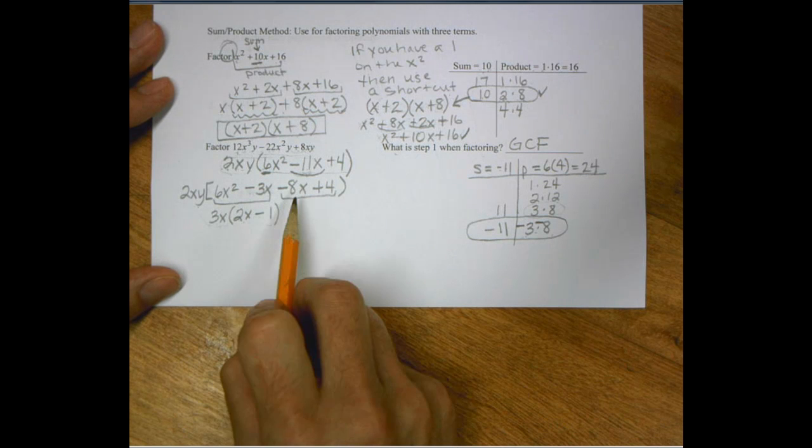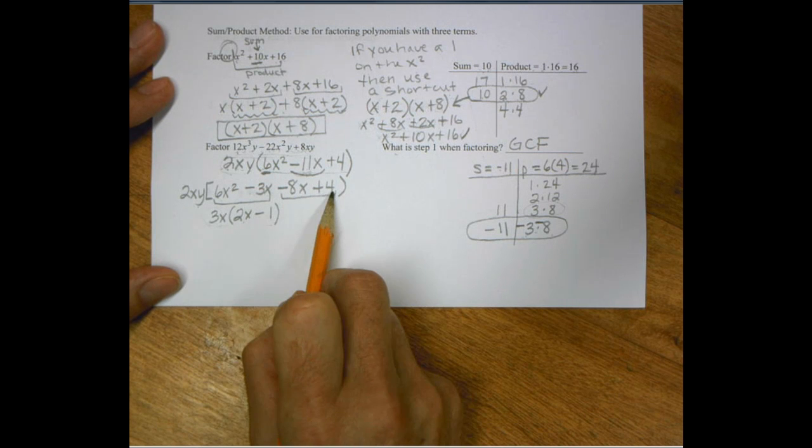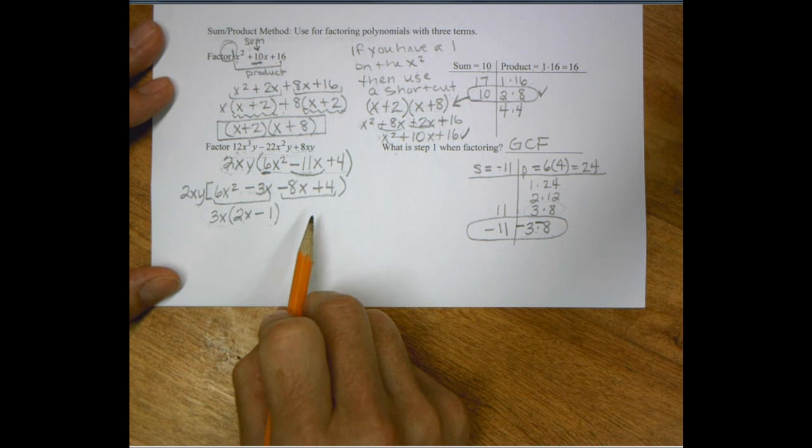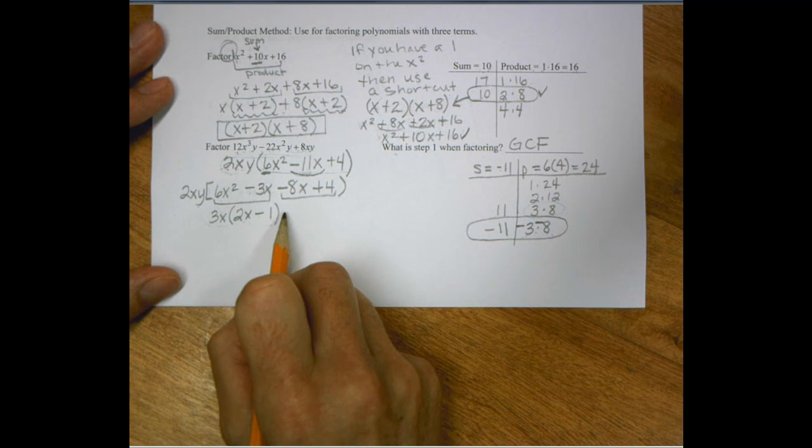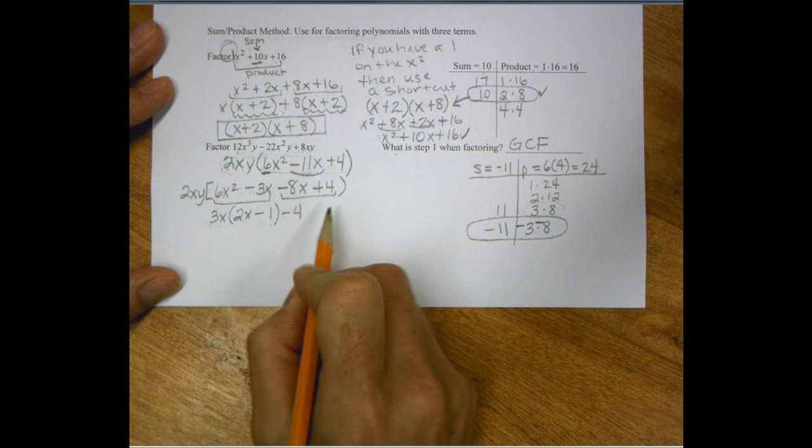Now for the last pair of terms, I see I can pull out a 4, and I have to think, do I want to pull out a positive 4 or a negative 4? And because my first term starts with a negative, I think I'll try a negative 4.